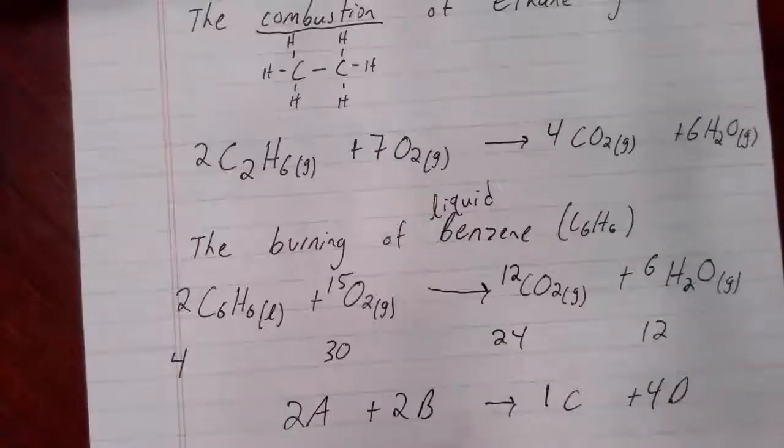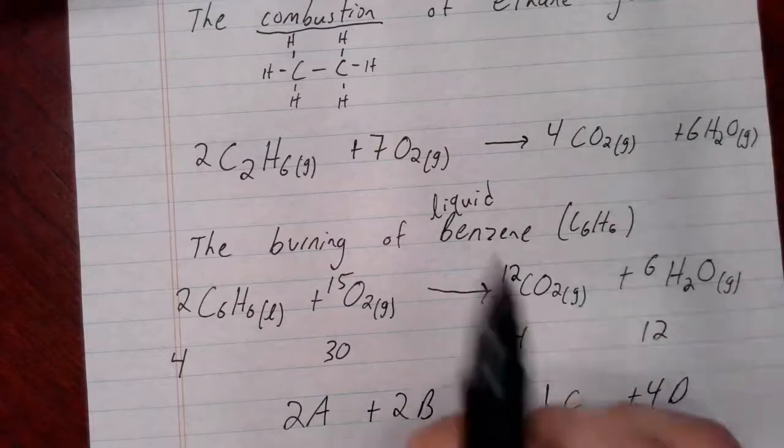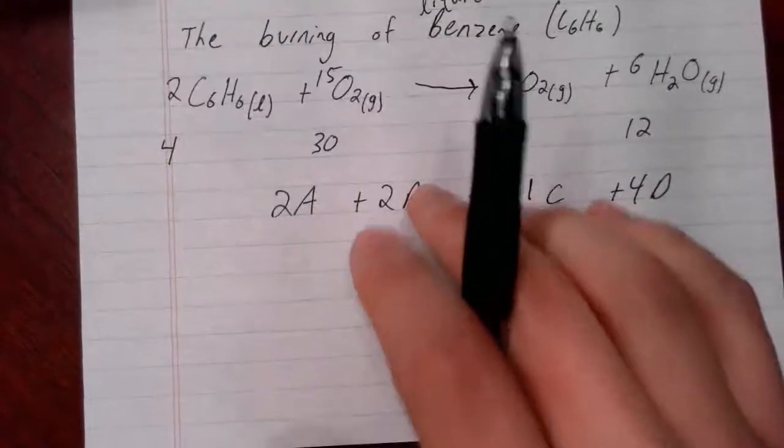Okay, so those are the basic rules for writing combustion of hydrocarbon reactions. We'll go back later if we have more time and talk about incomplete combustion if we don't have enough oxygen, but for now let's just assume the products are going to be CO2 plus H2O. So now let's look at the combustion of a metal.